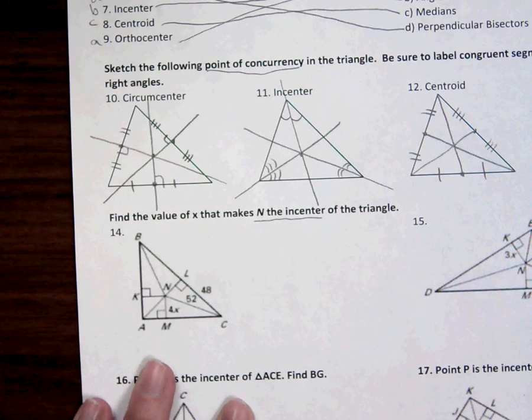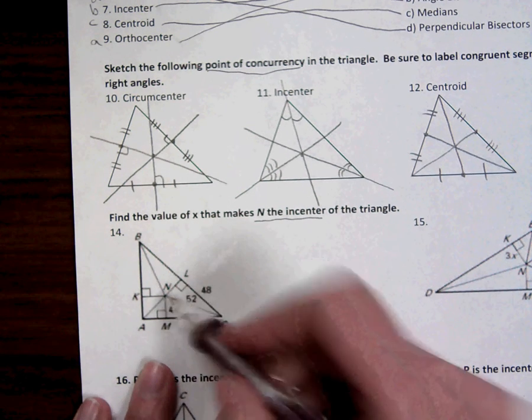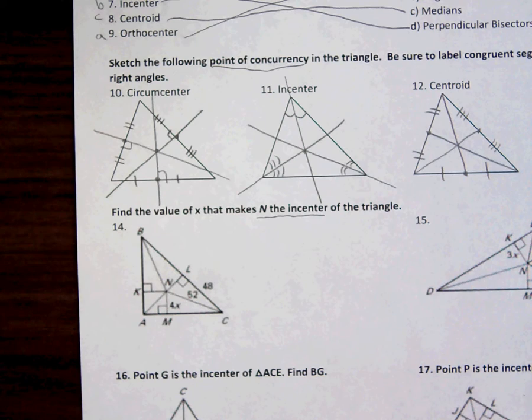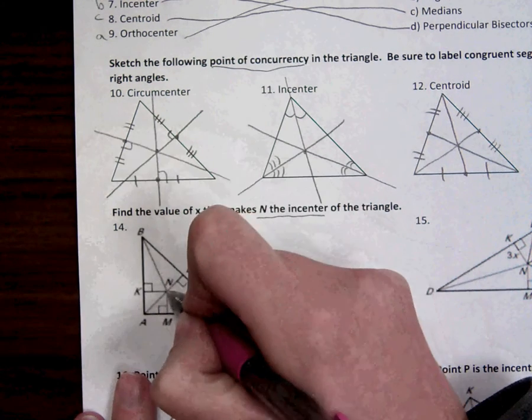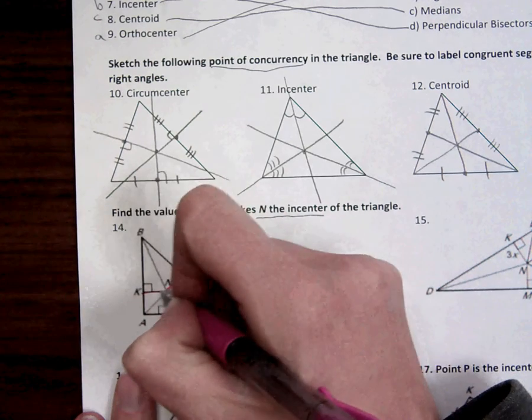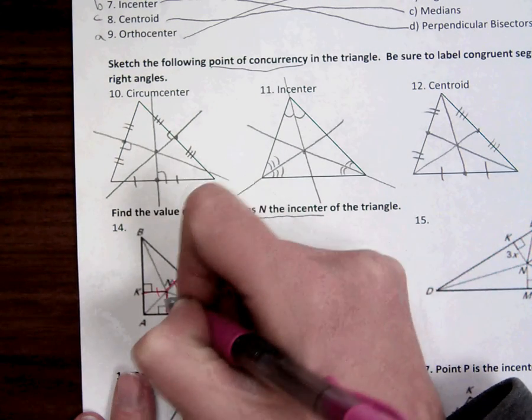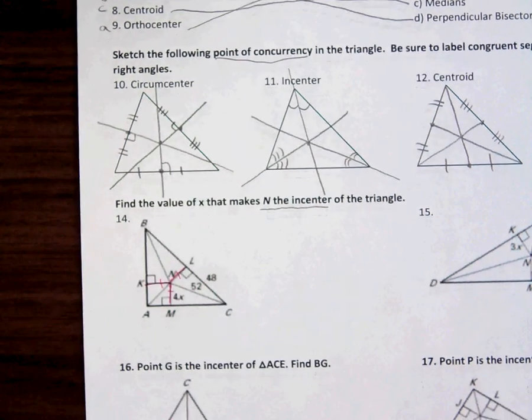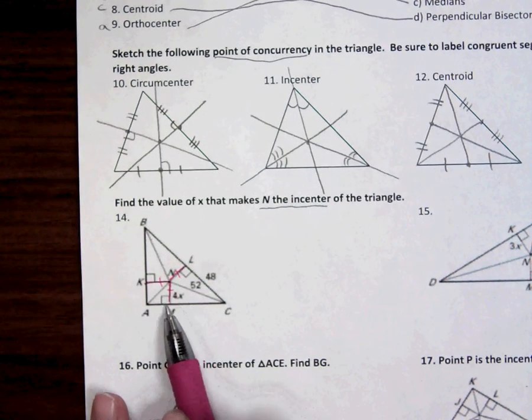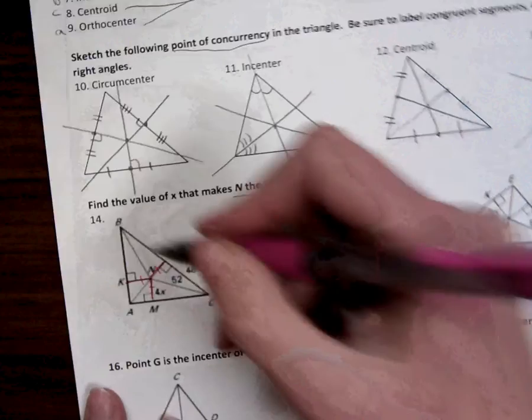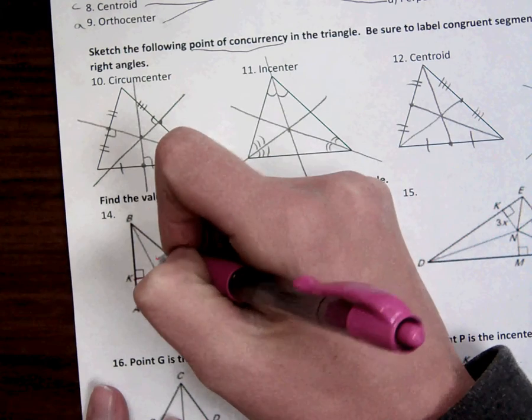But the important part to know then is when I have all the angle bisectors meet at the incenter, then it's an equal distance to each side from there. So in other words, NL, KN, and NM are all the same. Which would be helpful, except for that NM is 4x. So we just know that each of these are 4x as well.